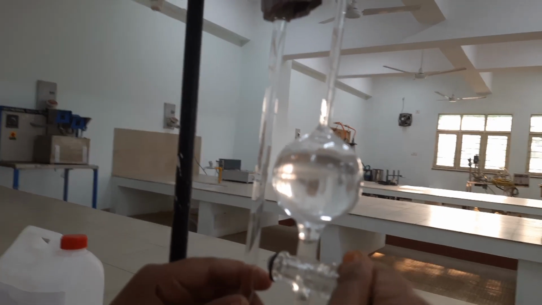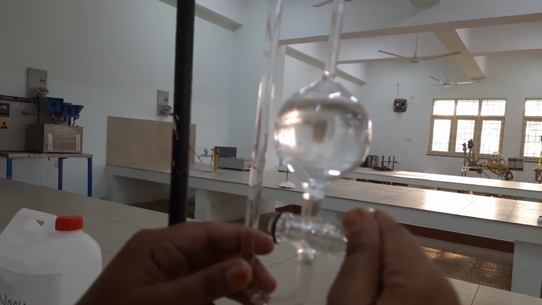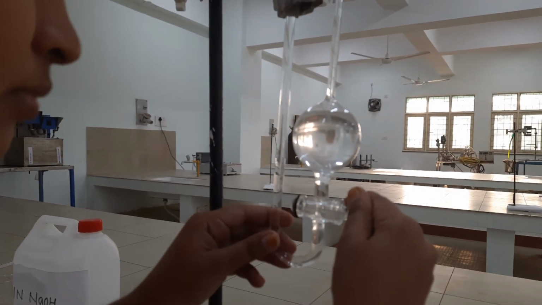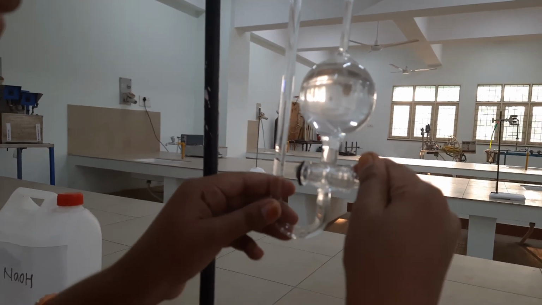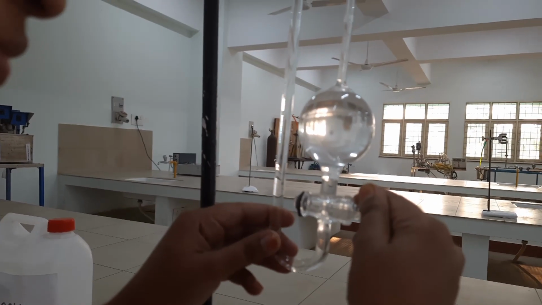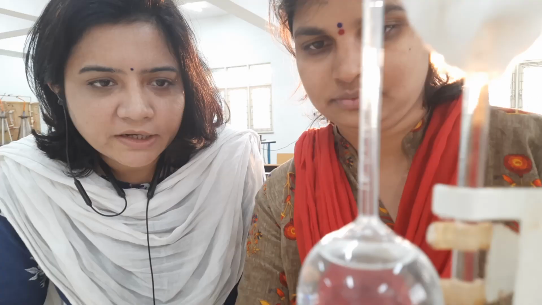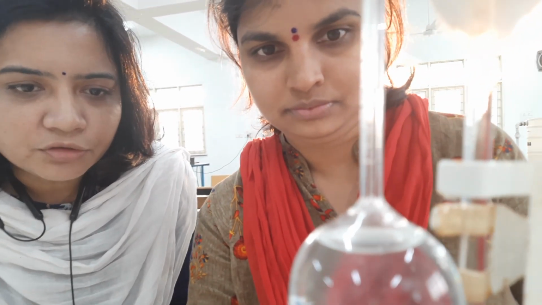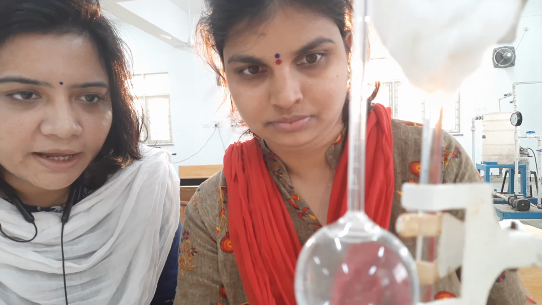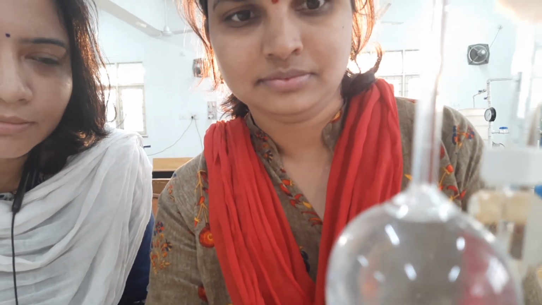We are now going to take the solution until 0 reading and then close the valve completely. The level rises, now we have to close the valve at one position and then we have to start the stopwatch.